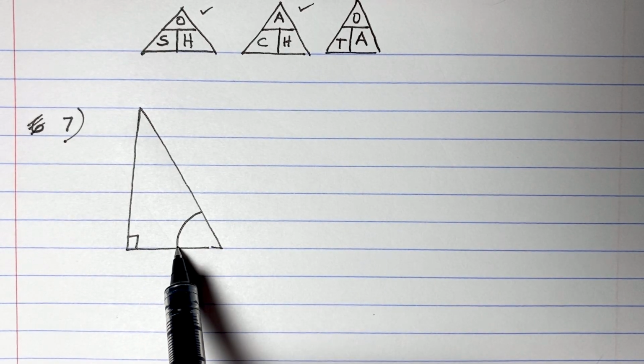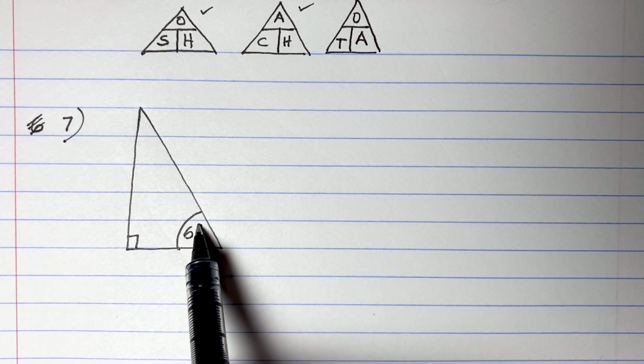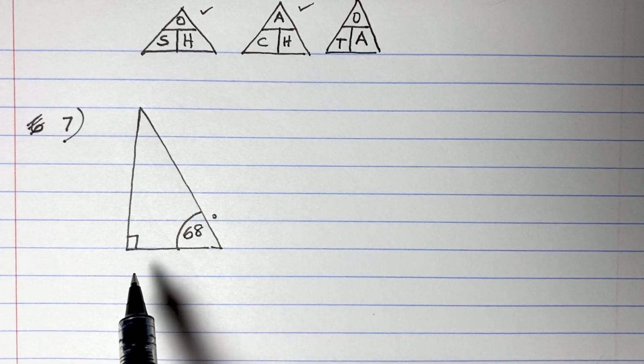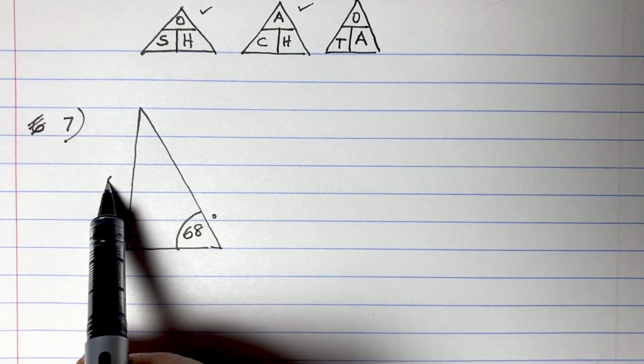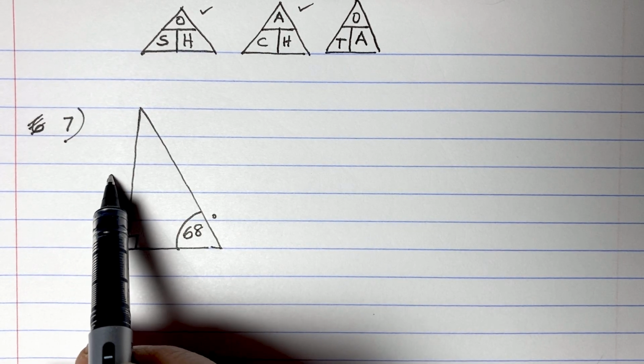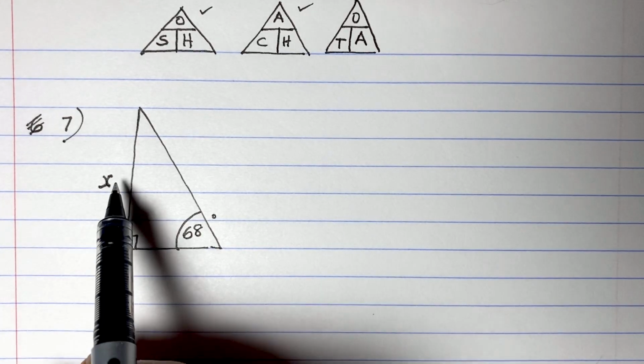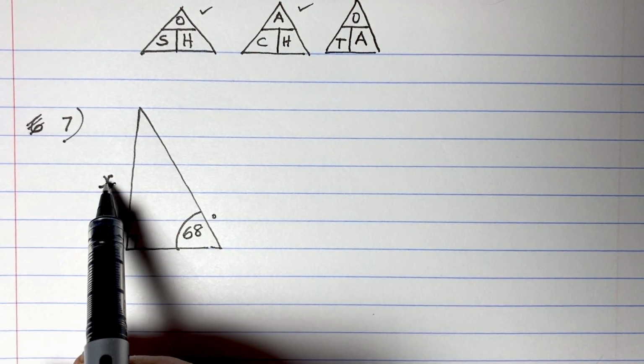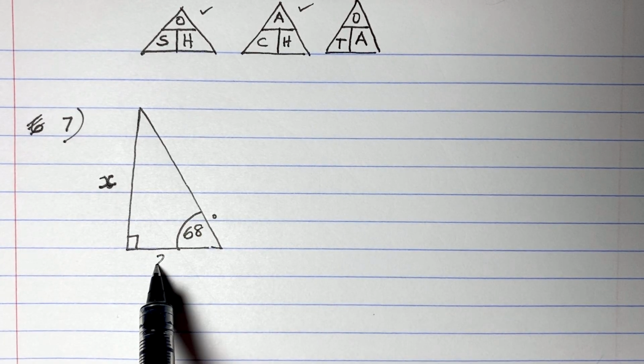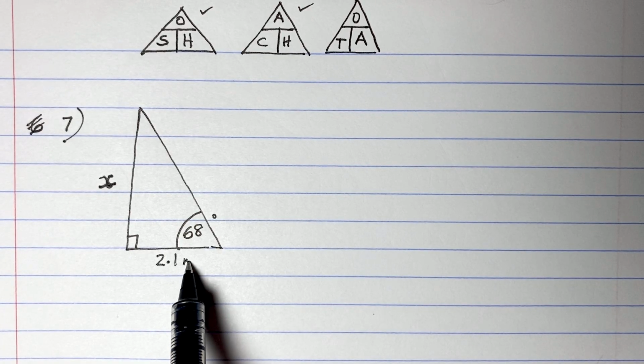This angle is 68 degrees. I want you to find this side of the triangle, which I'm going to label X, providing this is 2.1 meters here.